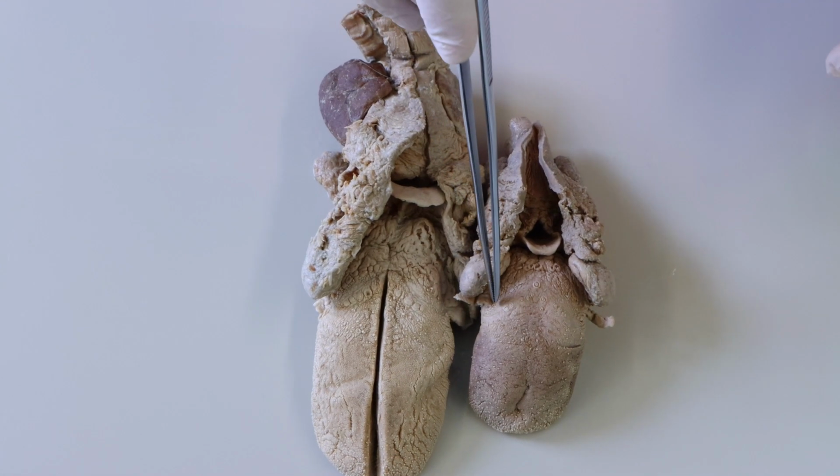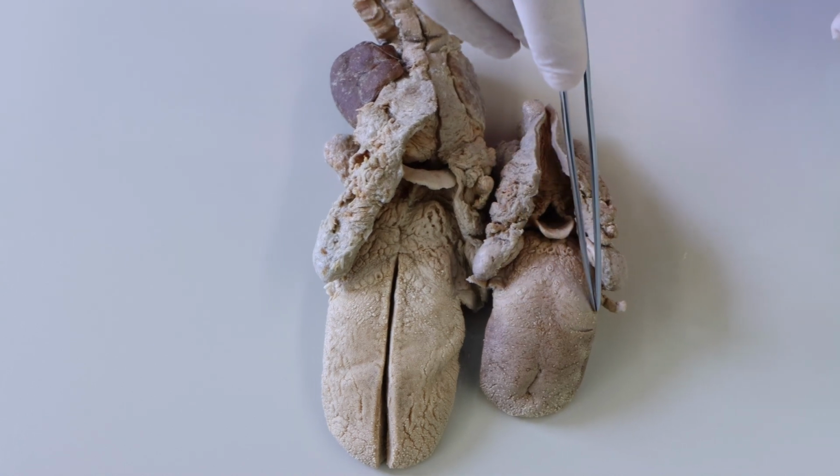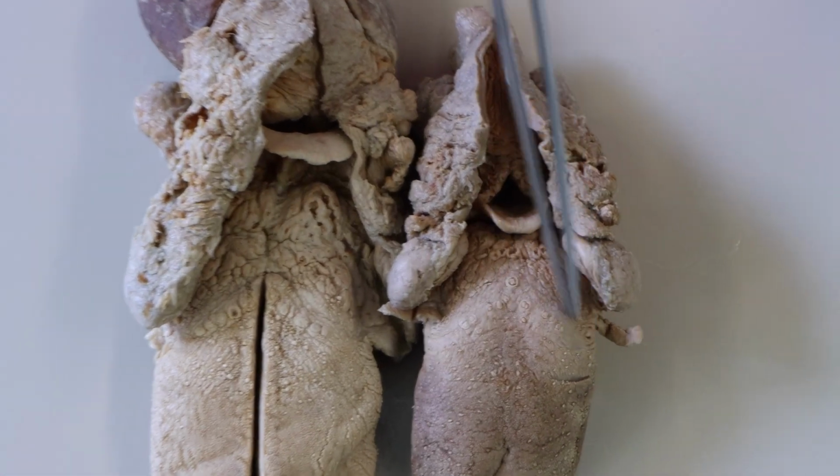The border between the corpus and the root is a V-shaped groove called the terminal sulcus.